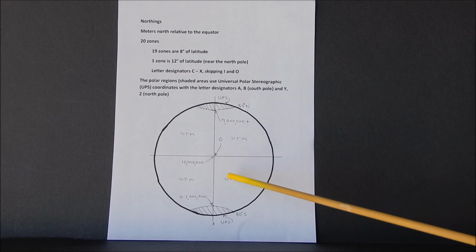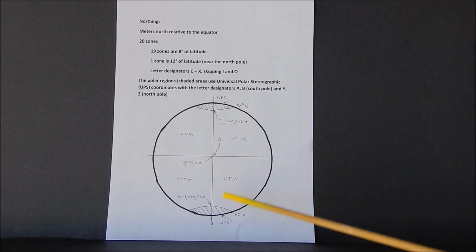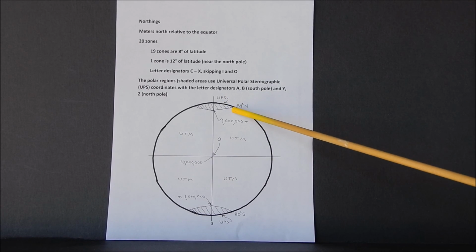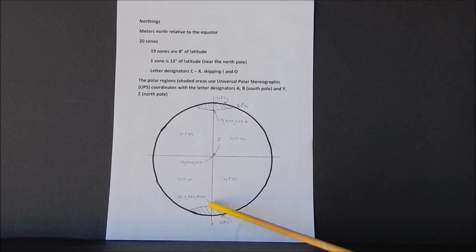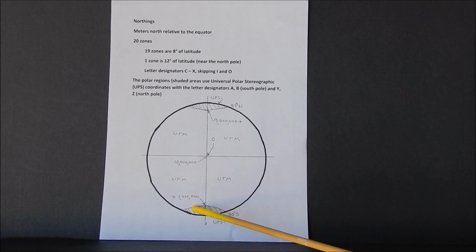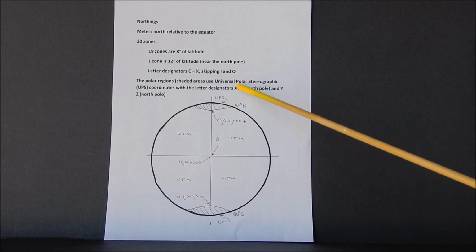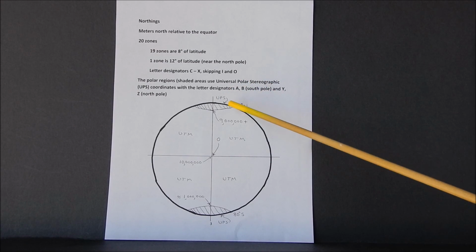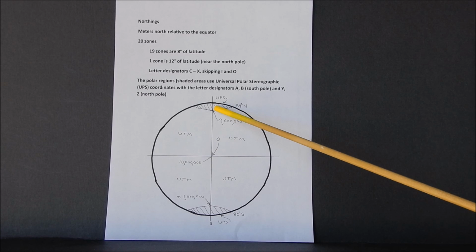Now, the UTM coordinate system starts at 80 degrees south, and it extends all the way up to 84 degrees north. These polar areas up here that are shaded use a different coordinate system called Universal Polar Stereographic. Hardly anybody uses these because hardly anybody is navigating up here at the poles.